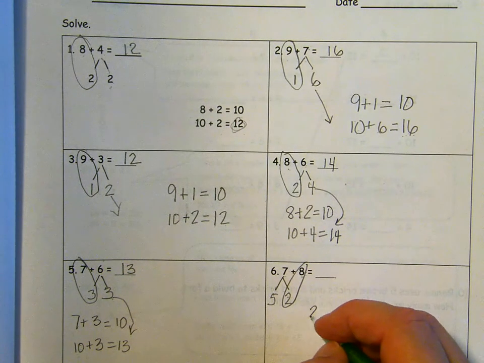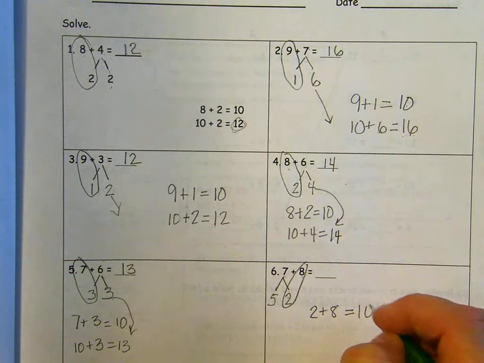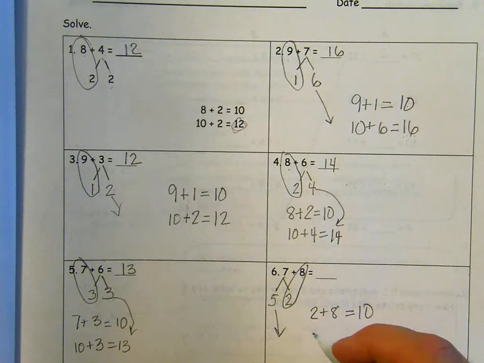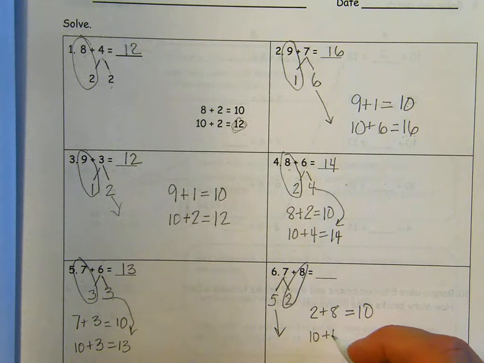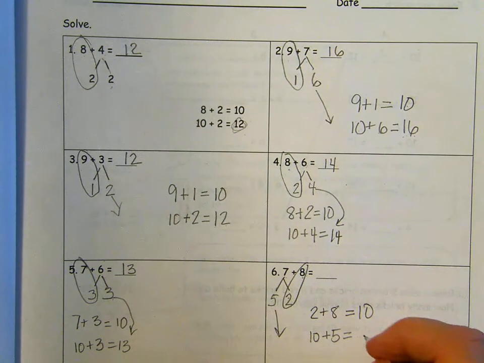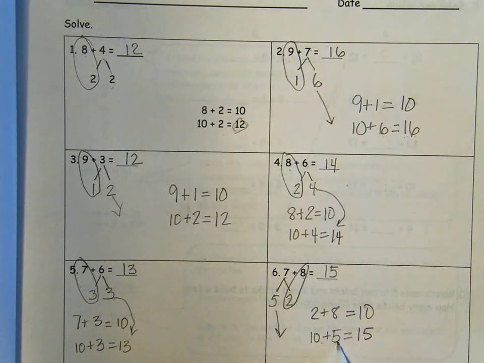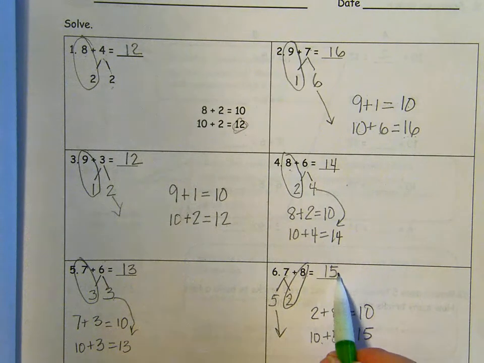So I have 2 plus 8 equals 10. And then I'm bringing that 5 down. 10 plus 5 equals 10, 5 is 15. And I'm going to bring that 15 up. If 10 plus 5 is 15, again, we now know 7 plus 8 is 15.